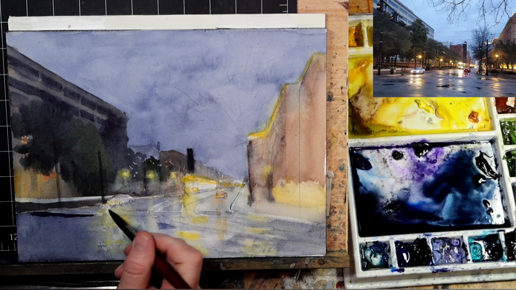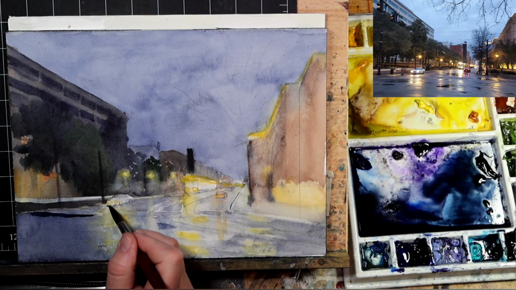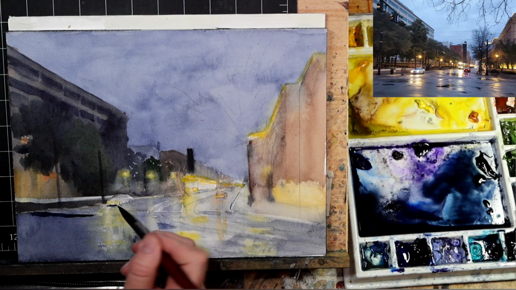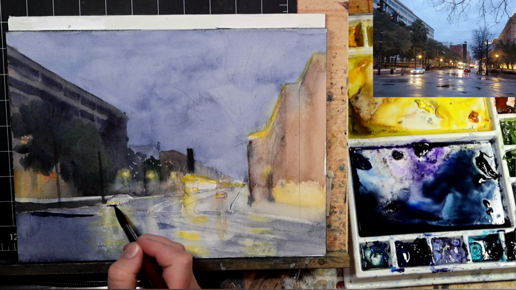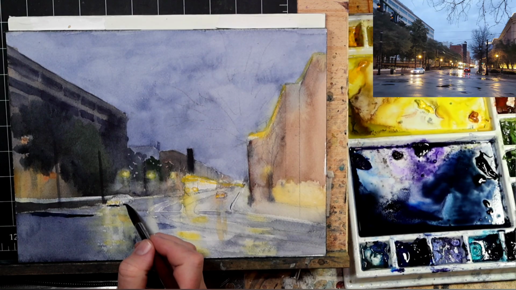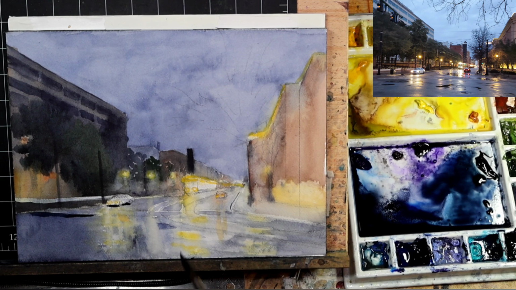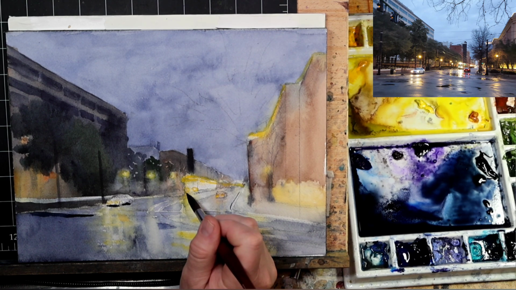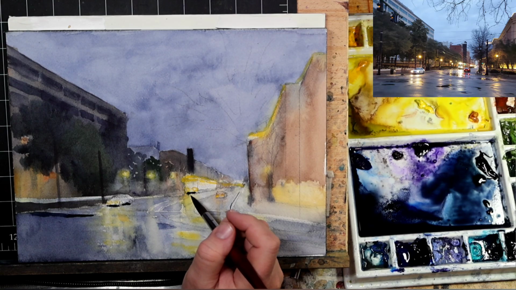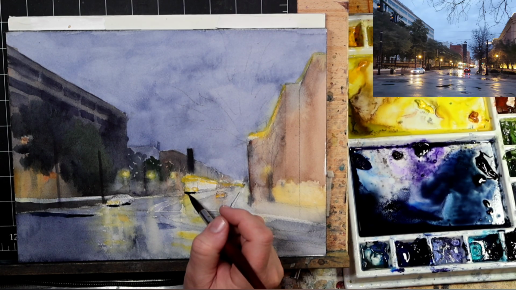The dark layer may take a couple of swipes at it because it takes a little bit of work to get the darkest colors into a watercolor. So we may have to do it more than once. That's okay. Not a problem.